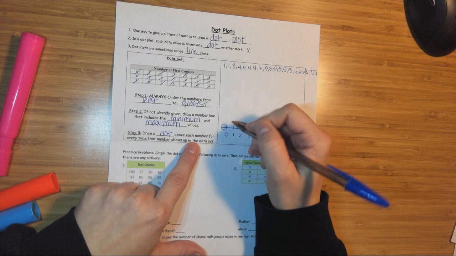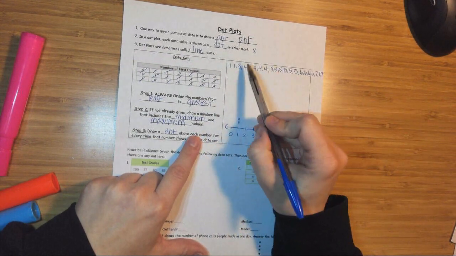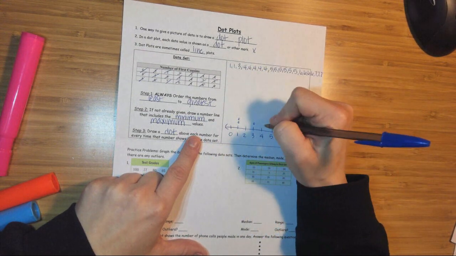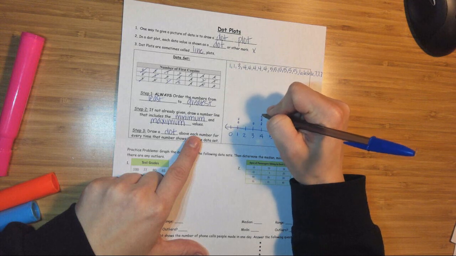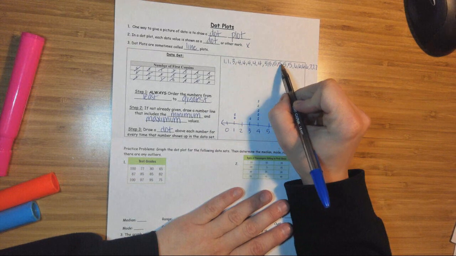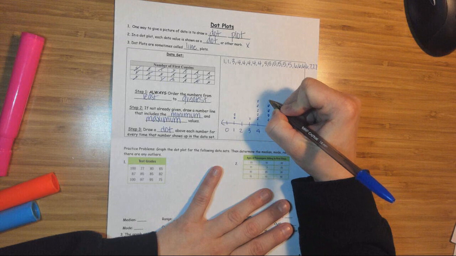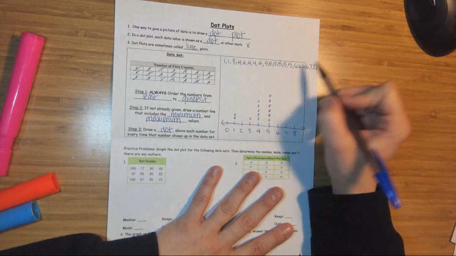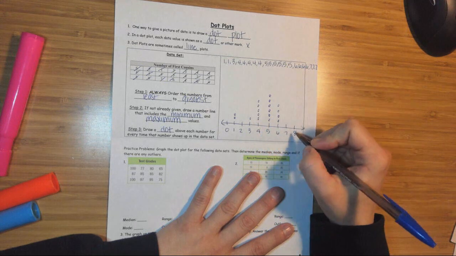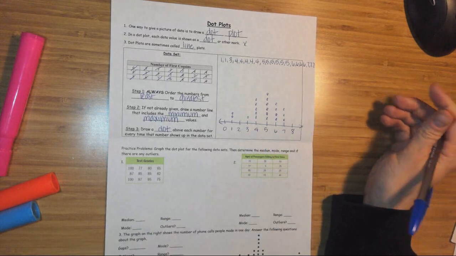So there are 2 1s. So above 1 I have 2 dots. There's no 2s. For 3s I have 1, so 1 dot. For 4s, 5 dots. For 5s I have 6 dots. For 6s, I have 4 of them. And for 7s, I have 3. And that's how you draw a dot plot.